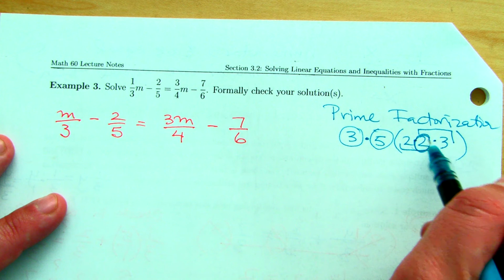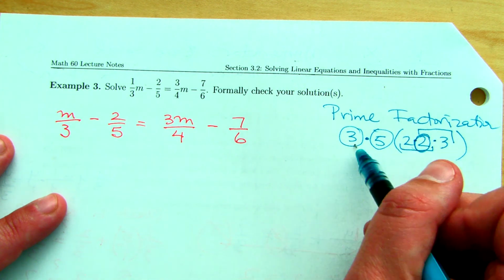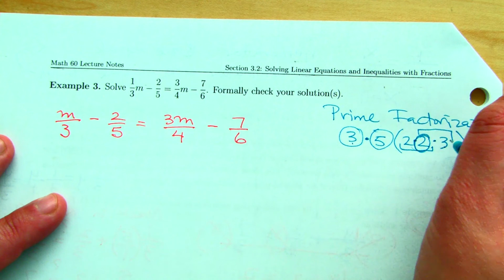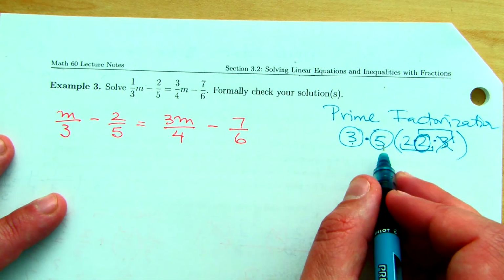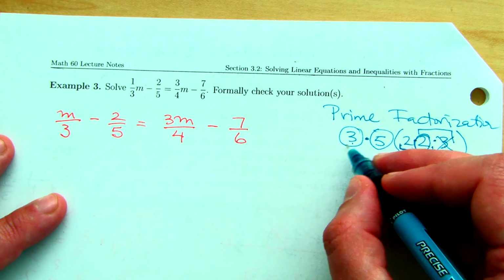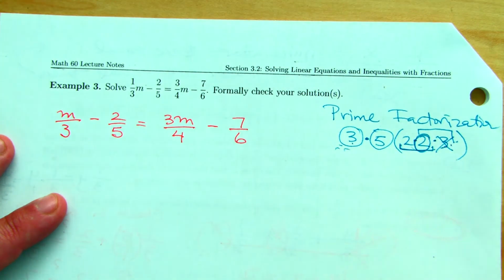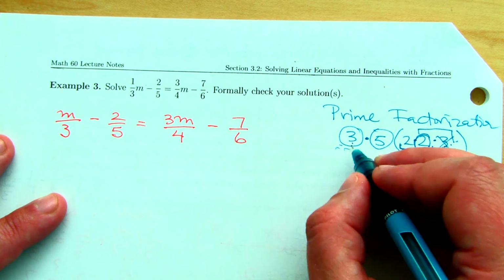I only have to use the common factor once. And now we have, oh, and actually look, 3 is also, you don't need to use the 3 twice. So 3 times 4 times 5, here's the 4. Since 3 is already included in 3, you don't have to double it up. 3 is included in 6 as well. So 20 times 3 is 60.